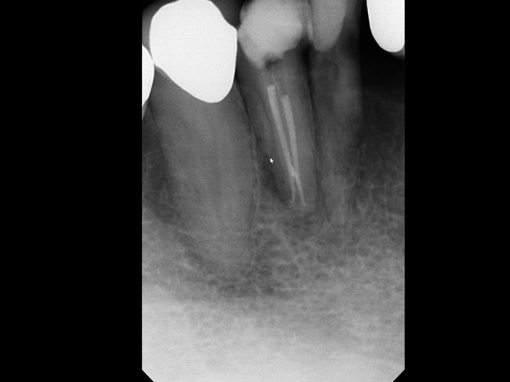Anyway, I hope this is a good video demonstrating the differences or limitations of 2D imaging in comparison to 3D.